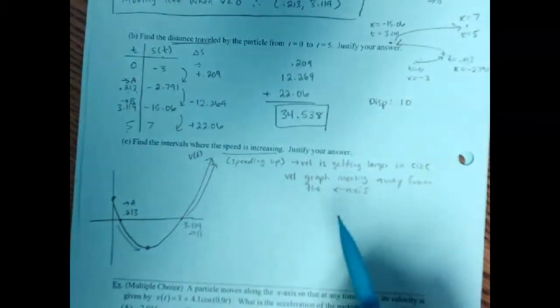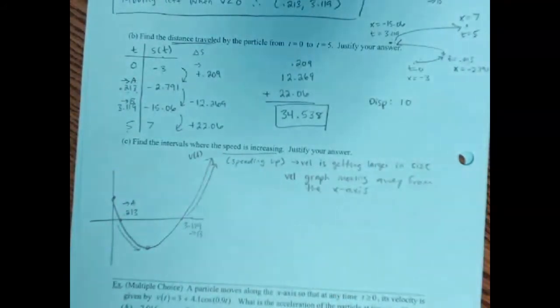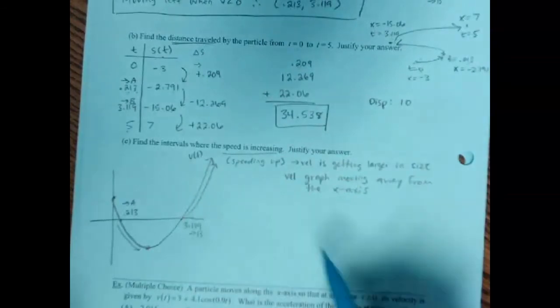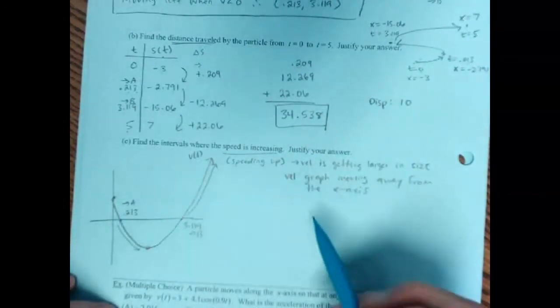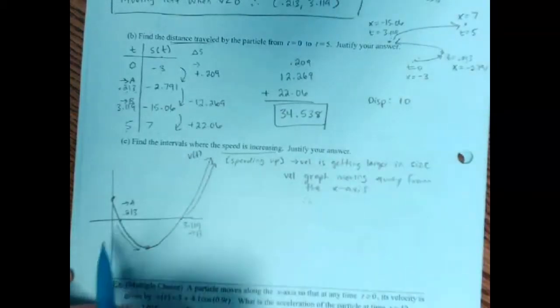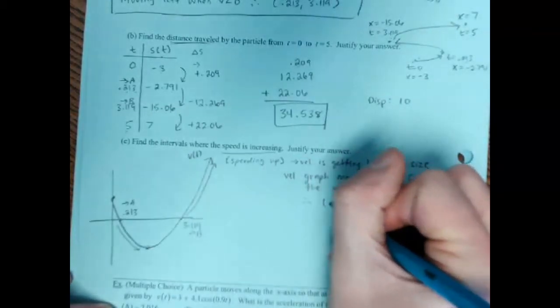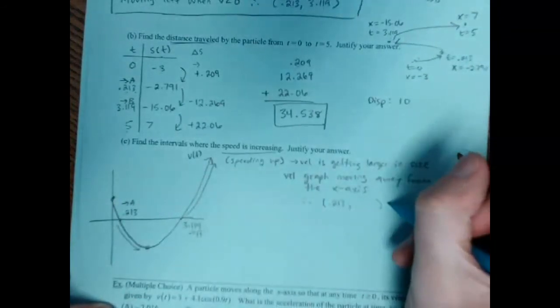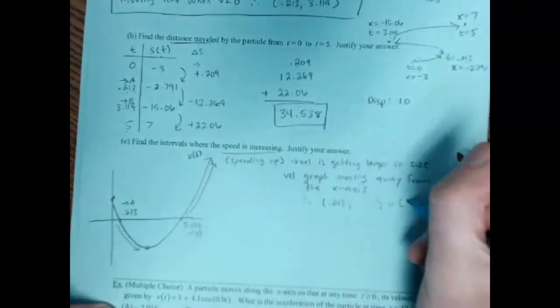Okay, so speed is increasing, speeding up, those are the same. You could think about when both the velocity and the acceleration have the same sign, or if you have the graph of the velocity, it's when it's moving away from the x-axis. So that would be from this intercept to the minimum, which I need to go find, and from your second x-intercept to infinity.